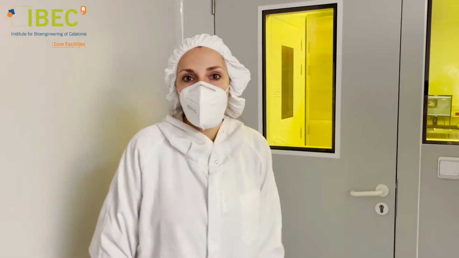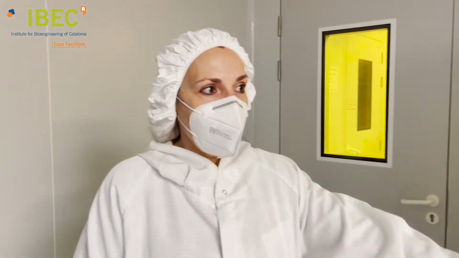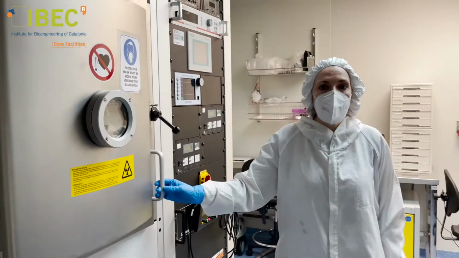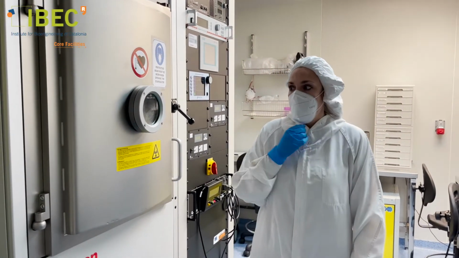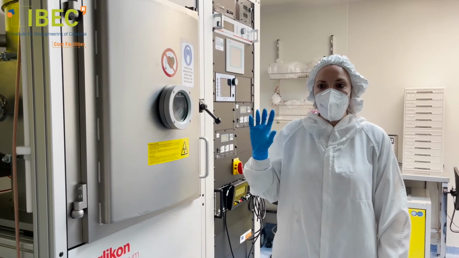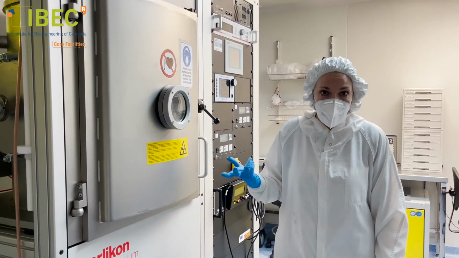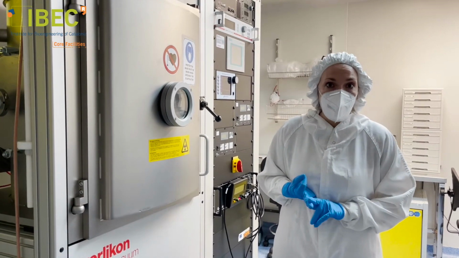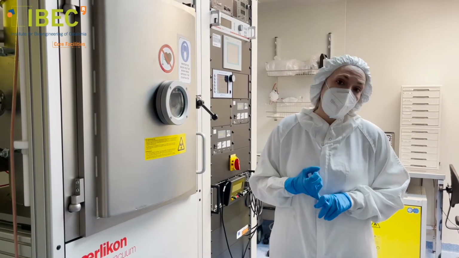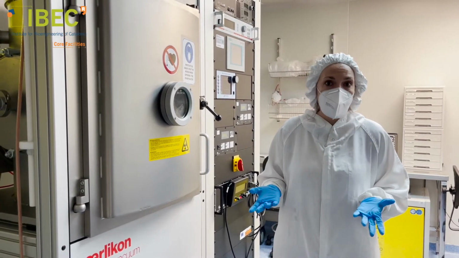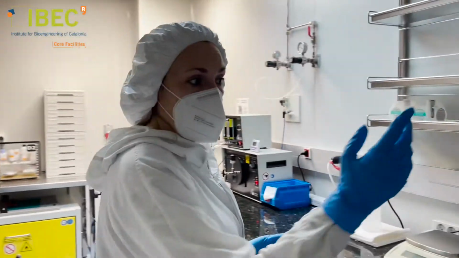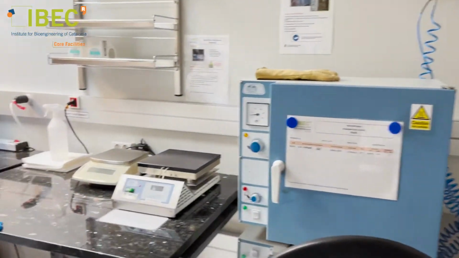In this room, we also have several pieces of equipment. This one is a thin film deposition machine. Inside, we have several mechanisms to deposit materials, evaporators, and also sputtering sources. And what we can deposit with this machine are metals and semiconductors to create, for instance, electrodes. We have side equipment like an oven, hot plates, balances.